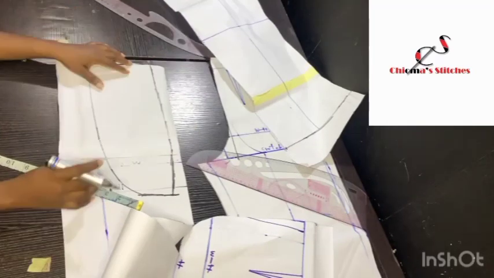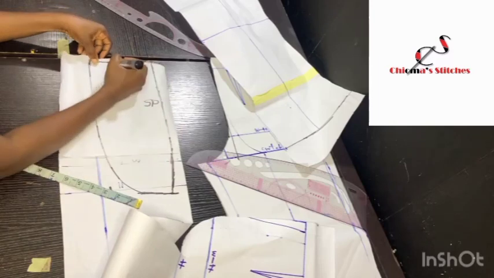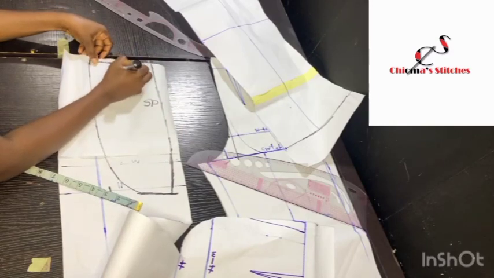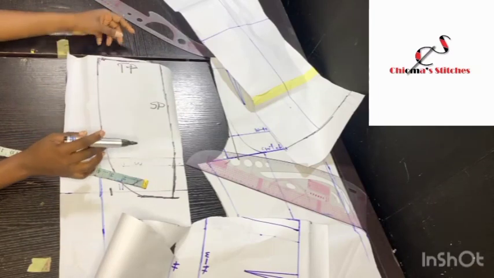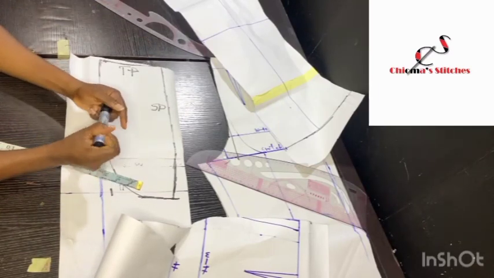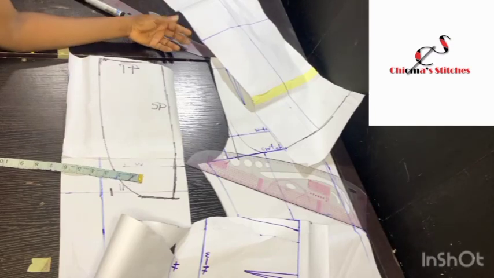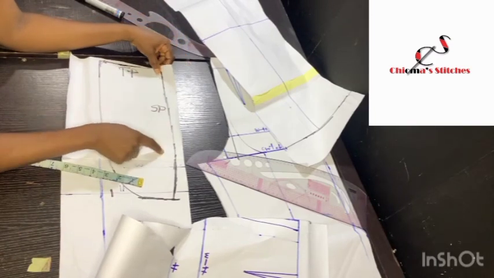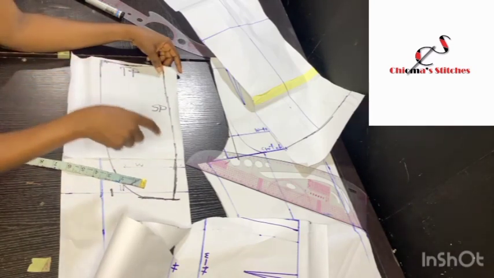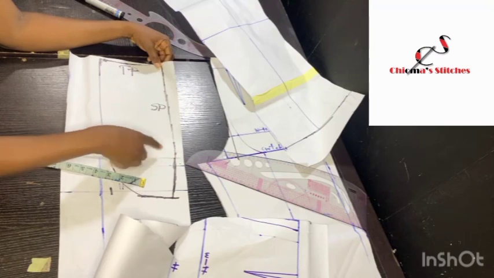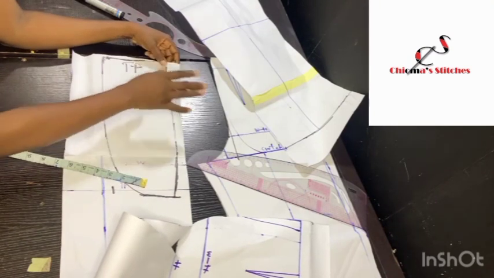Now if you ask me, I will say this pocket is quite deep. This is the side pocket, SP. This is the top of the pocket, TP. Okay, so this is to indicate which direction the pocket is going. Now also note that when you are cutting out the pieces for this pocket, if you are adding 1 inch sewing allowance to your trouser, you add 1 inch sewing allowance to the pocket. If you are adding 1.5 inch sewing allowance to your trouser, you add 1.5 inch sewing allowance to your pocket. Because you are going to be sewing the same thing on top of the pocket as you are sewing on the trouser.